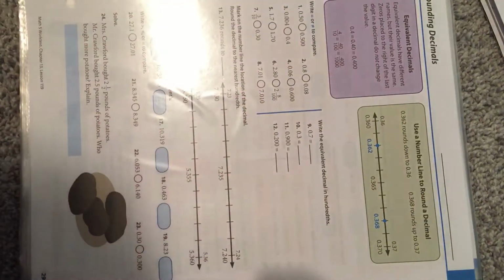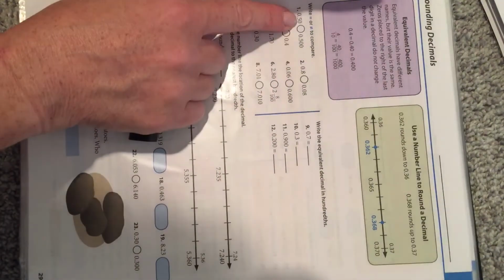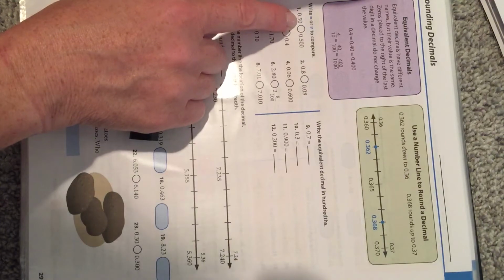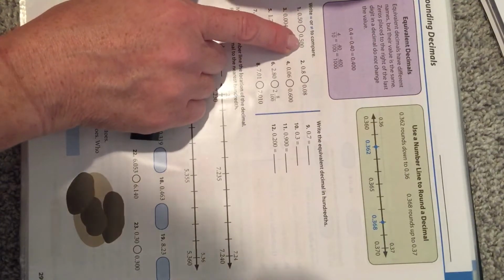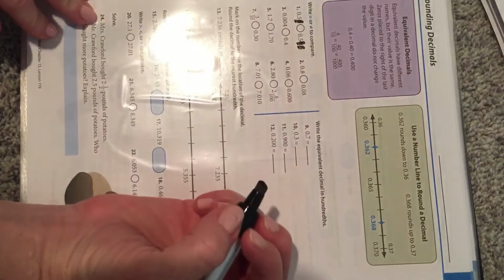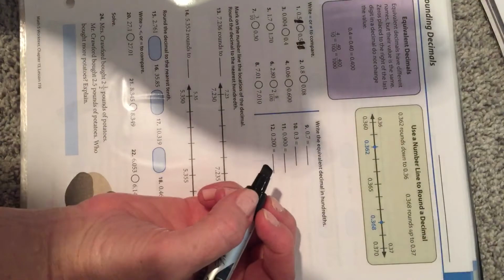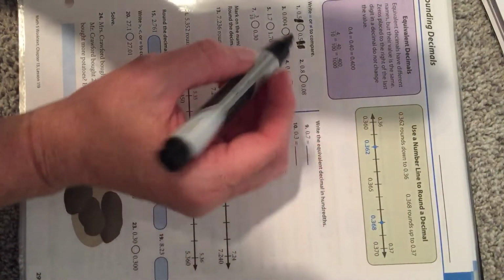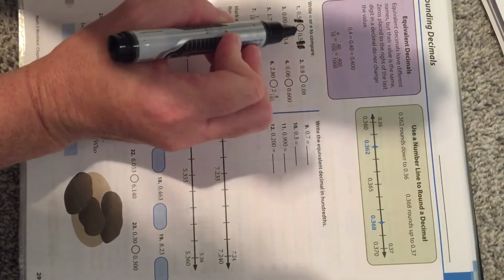So let's look at number 1. We have 50 hundredths and 500 thousandths. This is going to be equal because if I take off all of the zeros after the number, I'm not sure if there's a glare, I can't see, then you'll see it is 0.5, 0.5. So this is going to be an equal sign.